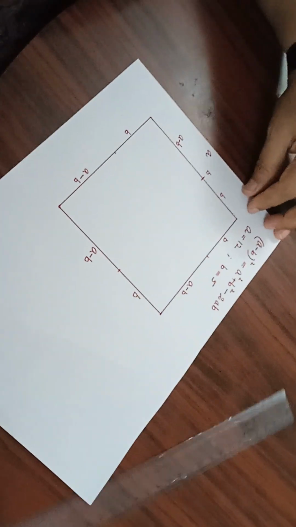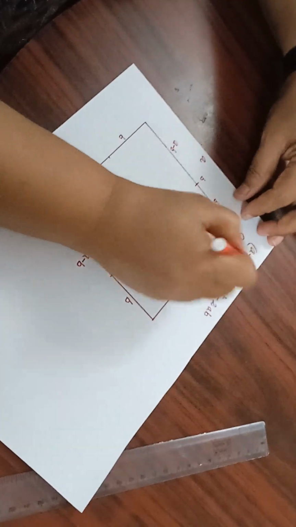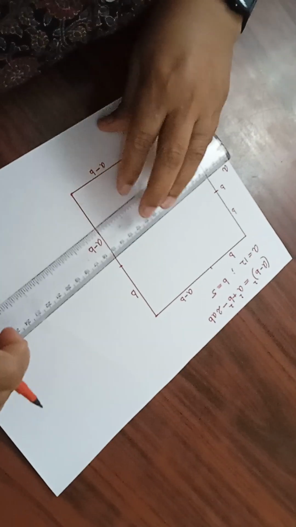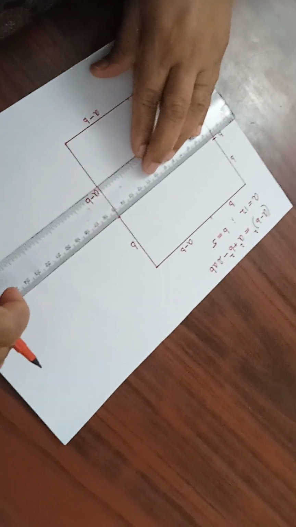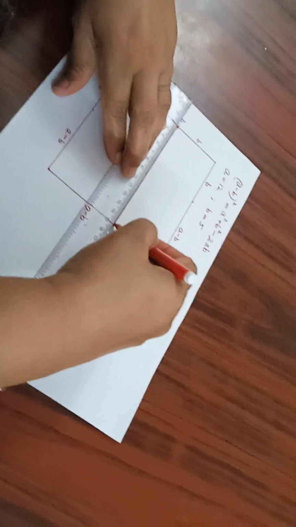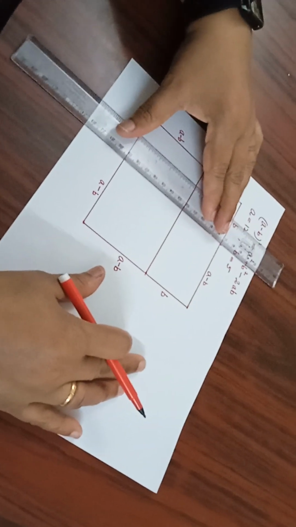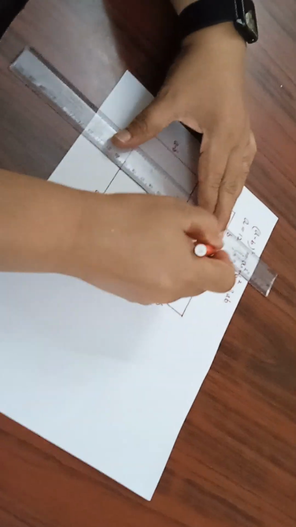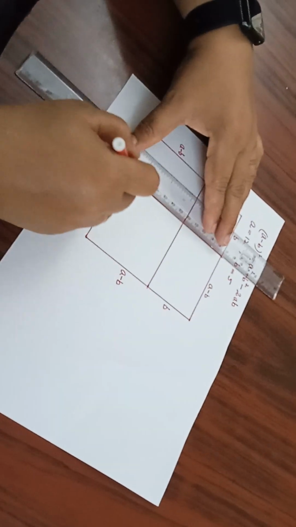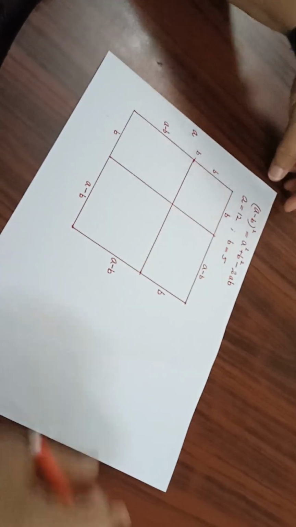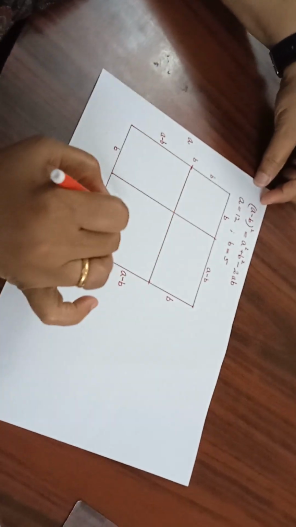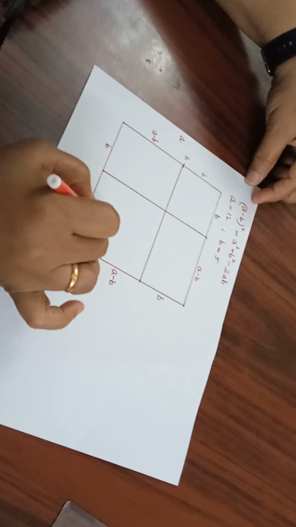Now the next step should be, wherever you have marked b, let us join the dots together. So this is one line, and perpendicular to that line we will draw another line here. Just make two perpendiculars, right? Now you can see here two squares obviously and two rectangles.